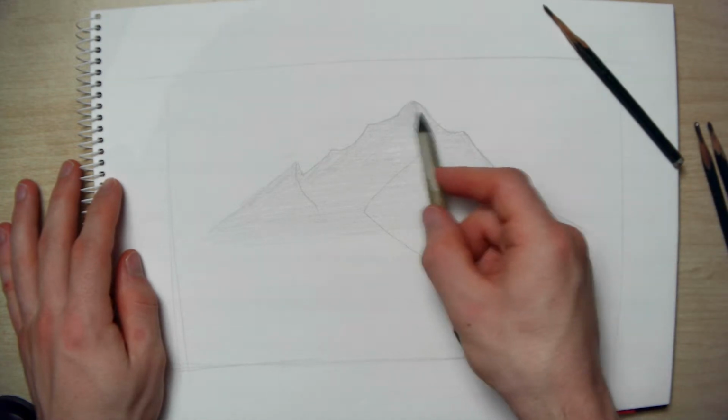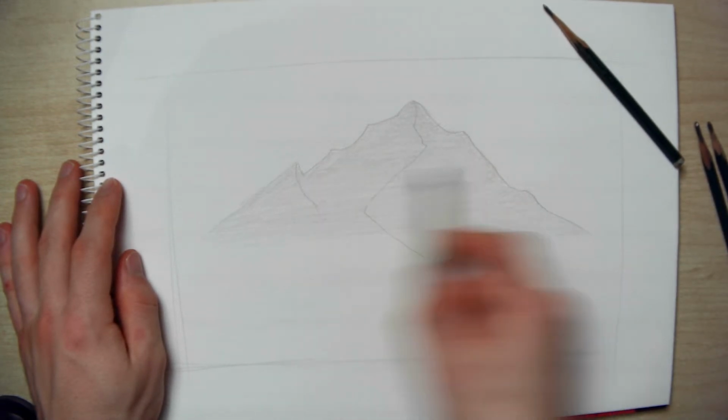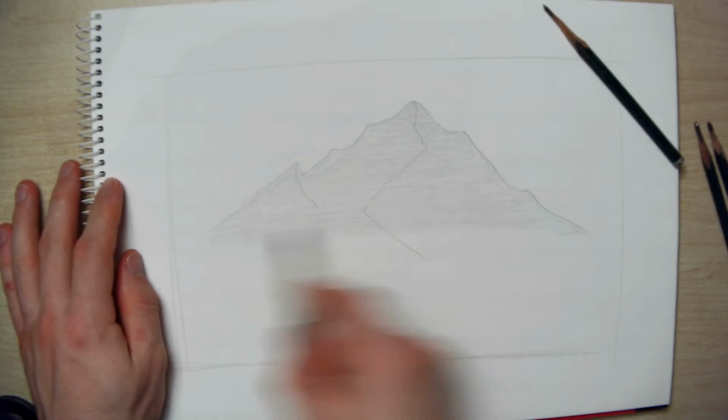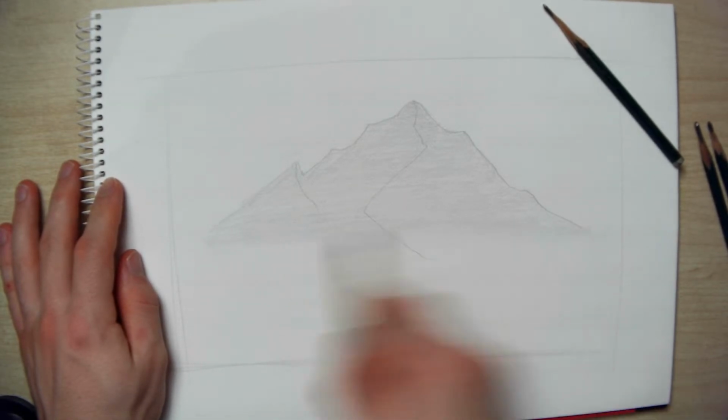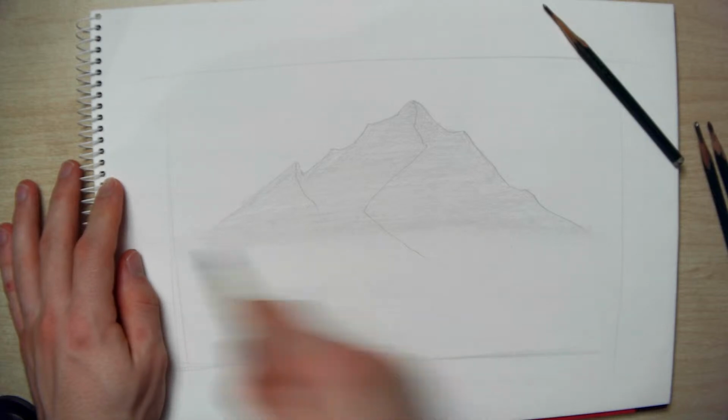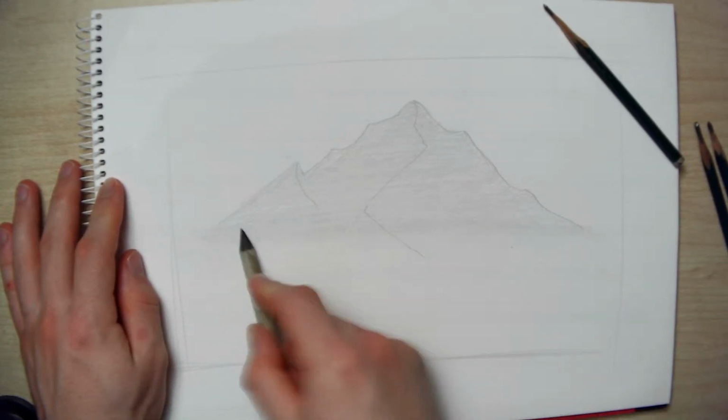But anyway, let's get some of that graphite down here to the base of the mountain. Make that a little bit smooth.